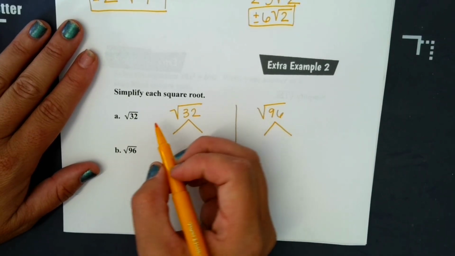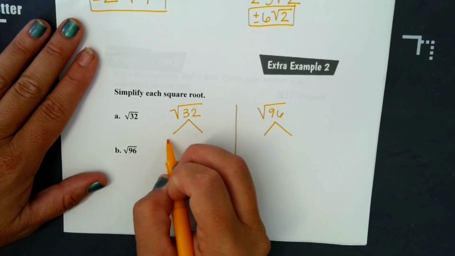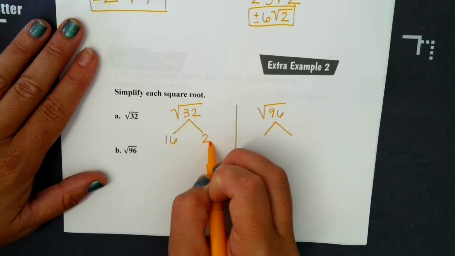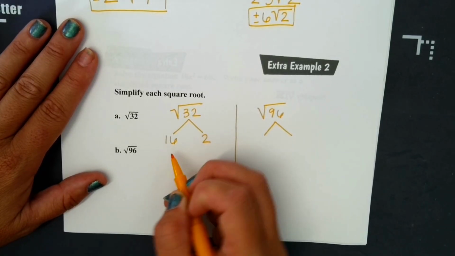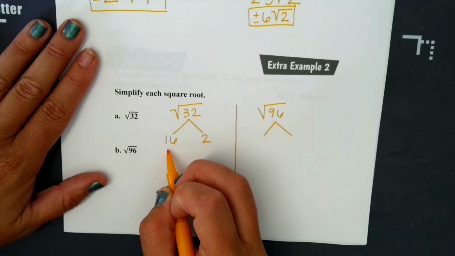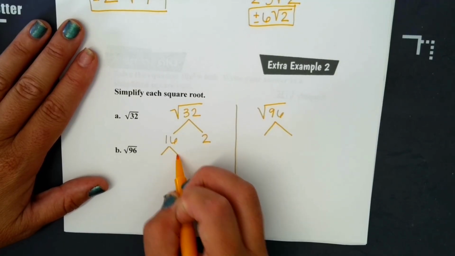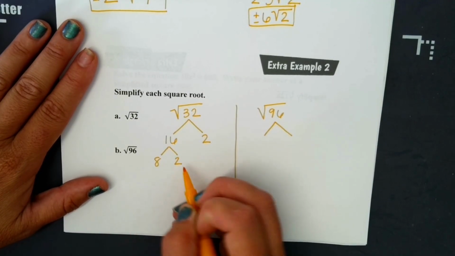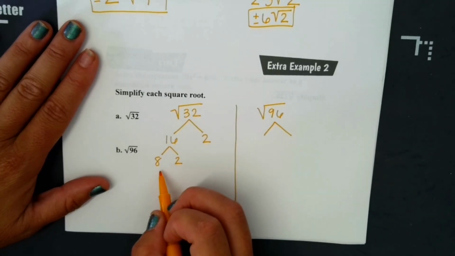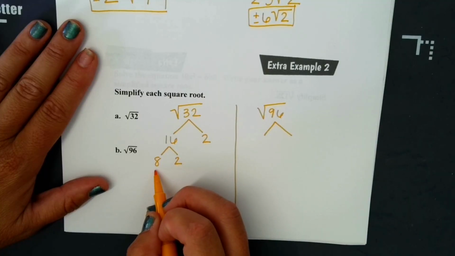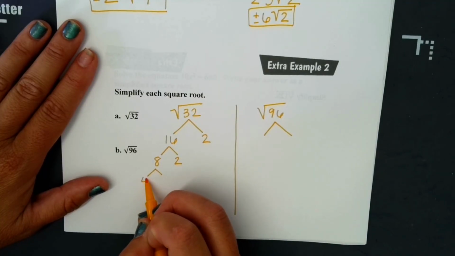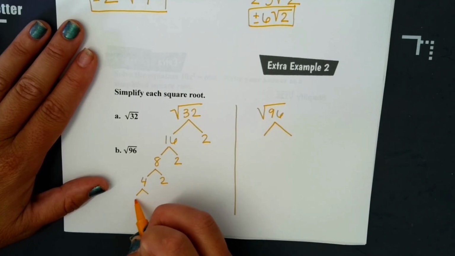How can I break up 32? 16 and 2. Can you do 8 and 4? Yep. I bet we come up with the same thing. Let's see. How could I break up 16? 8 and 2. 8 and 4? How do you break up 8? 4 and 2. And then how do you break up 4? 2 and 2.